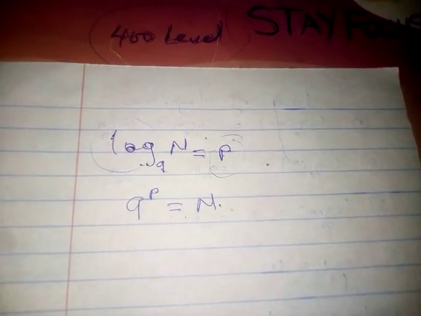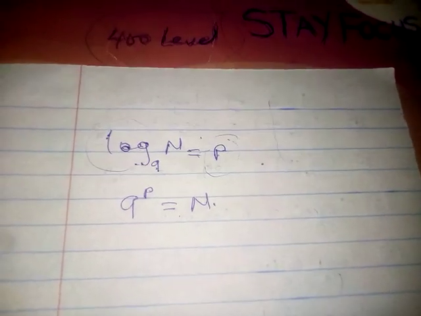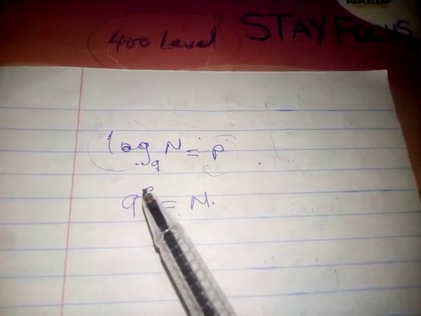Just like we did in indices, where we showed the laws of indices, we're also going to do the same thing here. We're going to show the laws of logarithm. But before we do that, let us show the relationship between logarithm and indices.